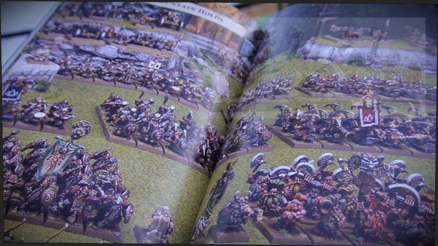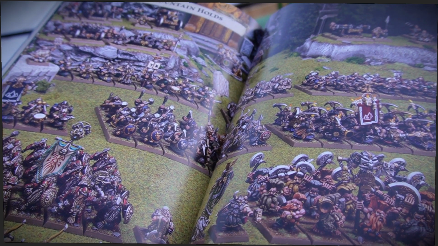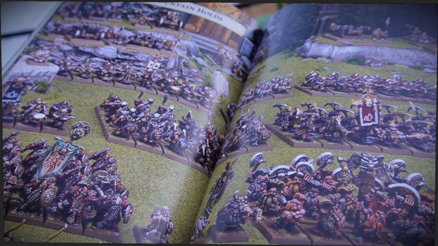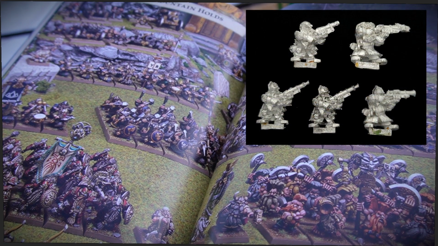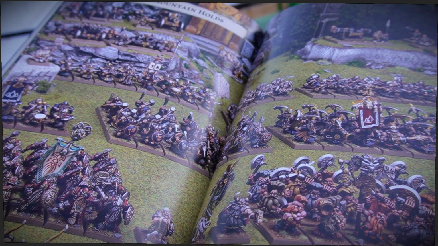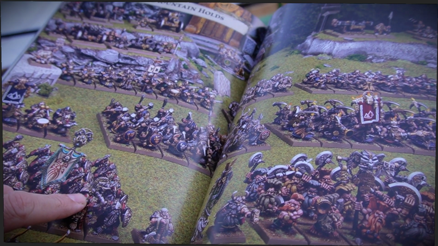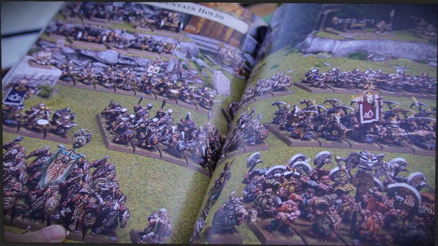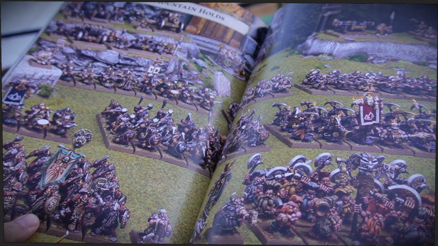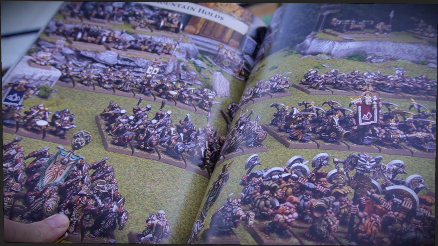And perhaps the Thunderers that come with them, you know, like the metal Thunderers. I really like those as well. And when it comes to, are these the new Ironbreakers or Longbeards? I can't really tell, but yeah, probably Ironbreakers.